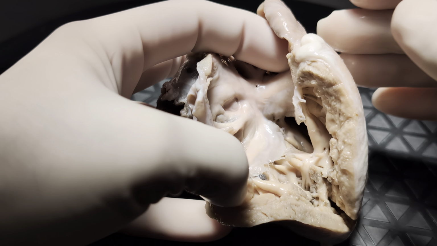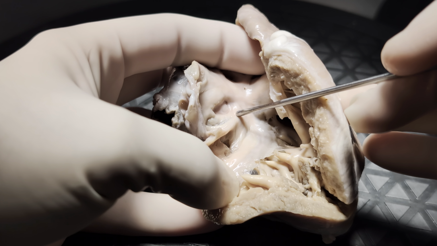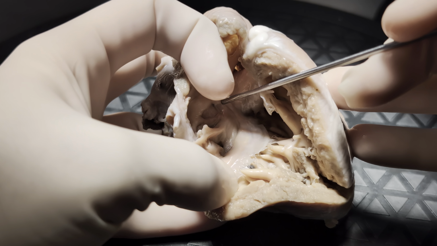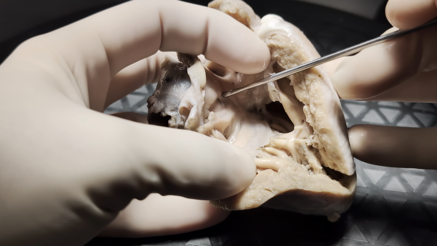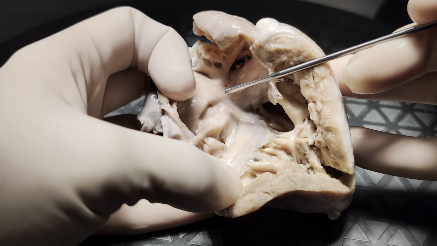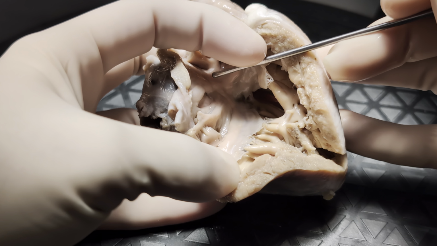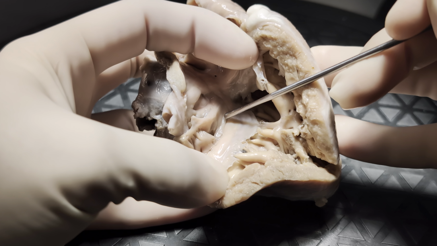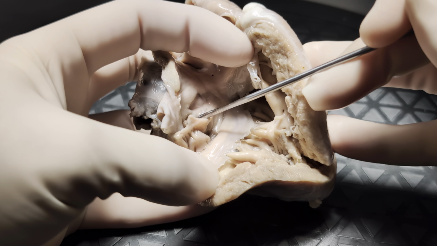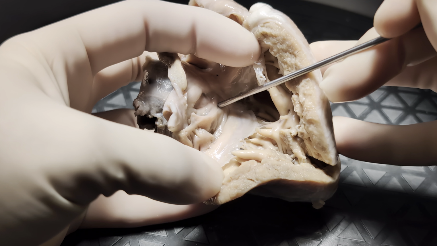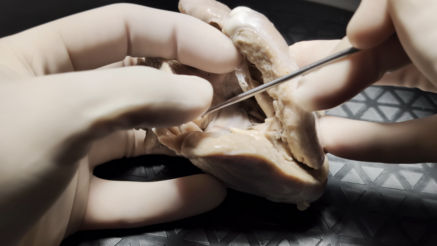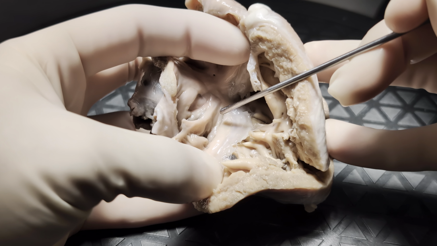Then we also find the tendon of Todaro, which is right here. And the tendon of Todaro and the coronary sinus are two of the three components of the triangle of Koch. The third component being the septal leaflet of the tricuspid valve. And this triangle is important because at its apex is where we expect to find the atrioventricular node.